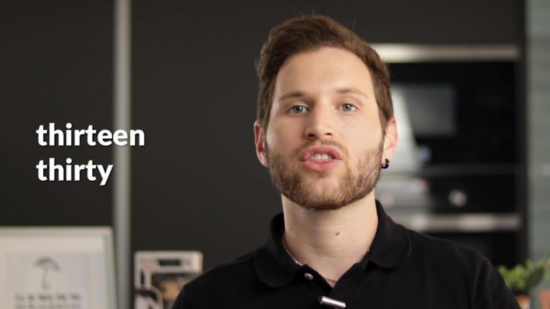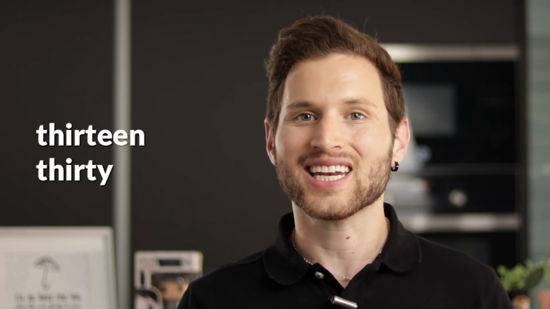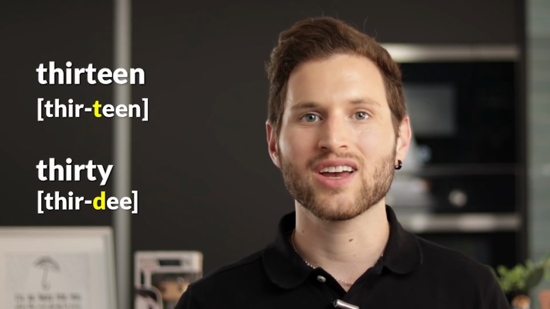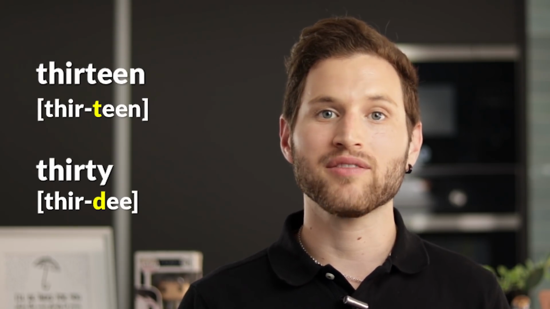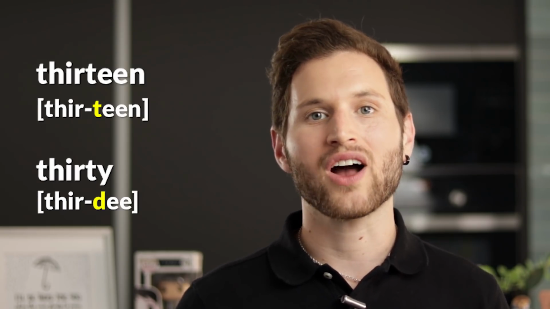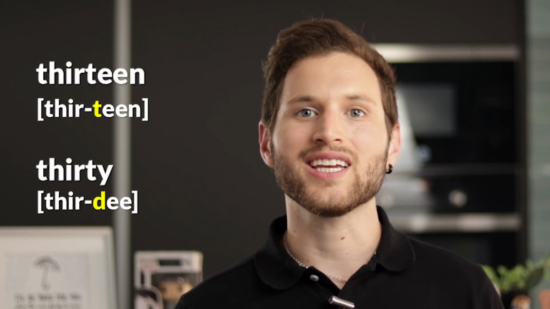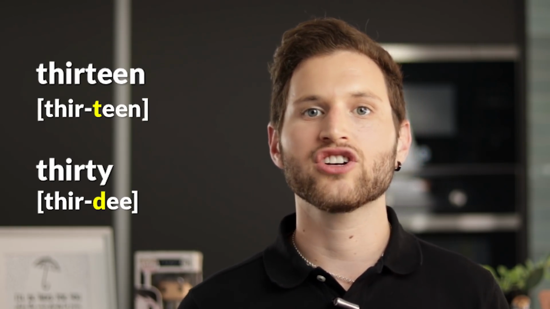So first off, let's look at 13 and 30. Now, could you hear how I said these different? Now, 13, that has that true T sound, 13. But in 30, because that T is surrounded by vowel sounds, we actually change that to an American T, which sounds like a soft D. So it's not 30, it's 30. So we have 13, 30.